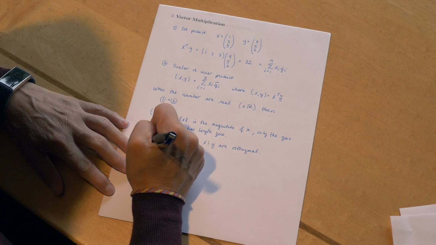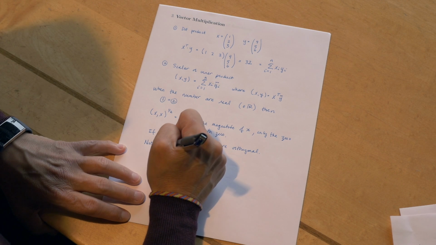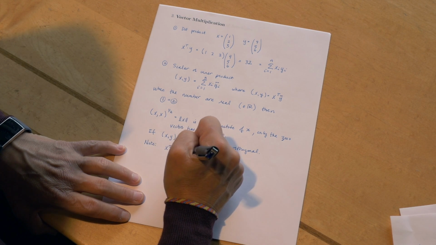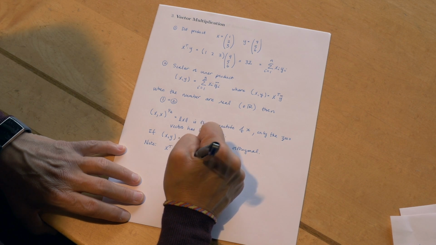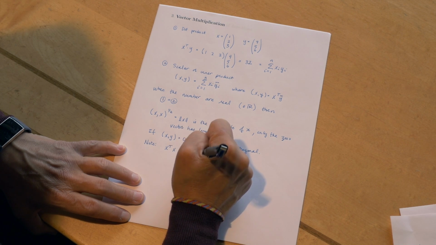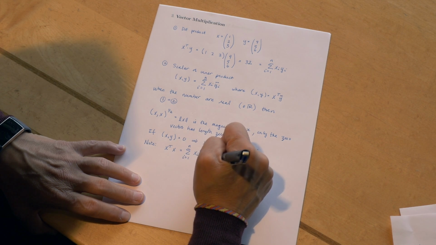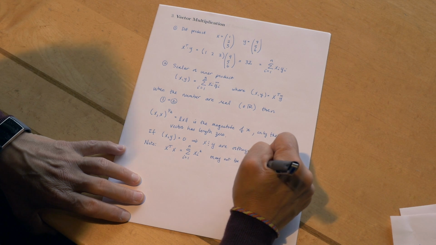Okay, so something to just note here with slight complications with the complex numbers, that x transpose x, which is equal to the sum of i equals 1 to n of xi squared, and this would be the dot product, may not be real.